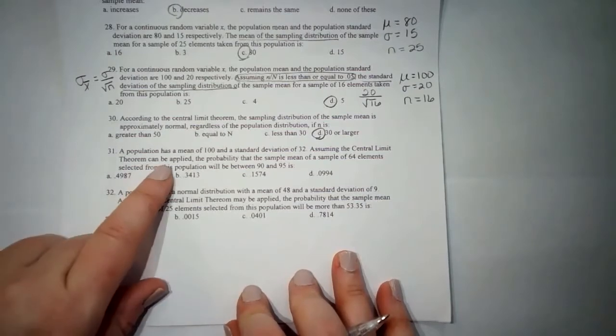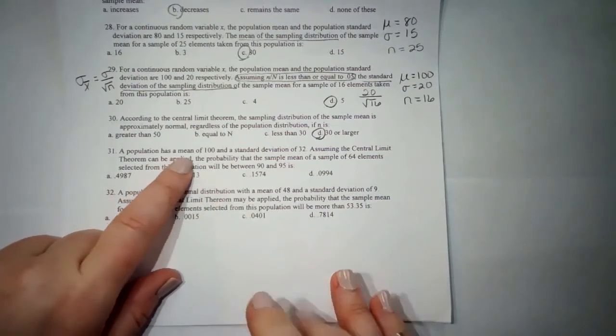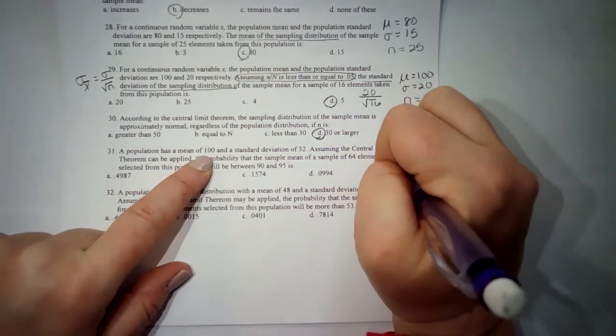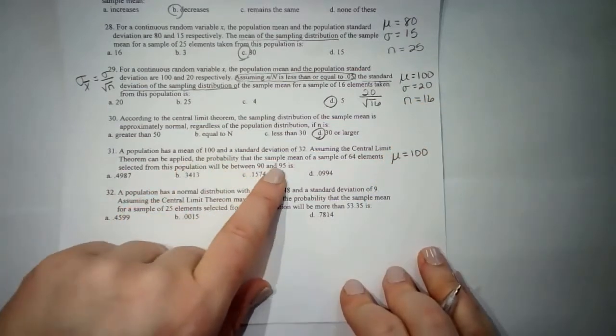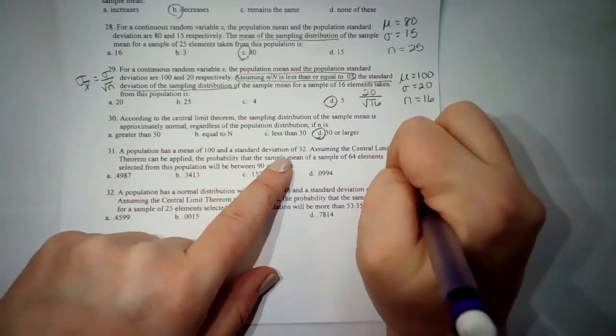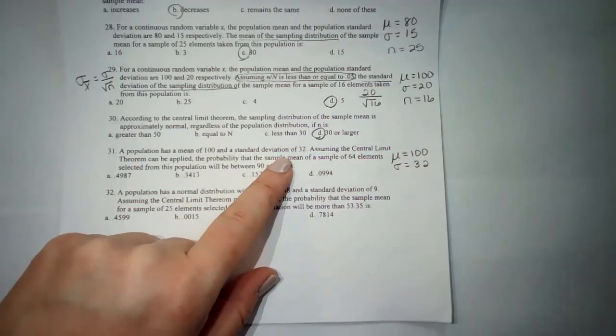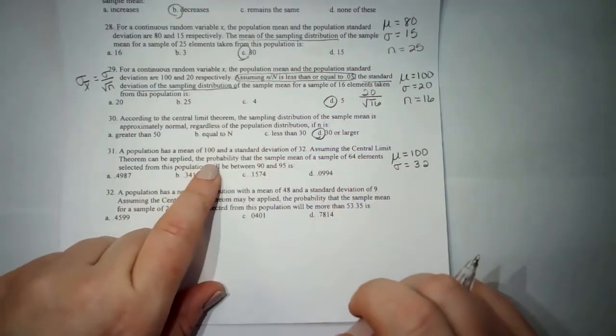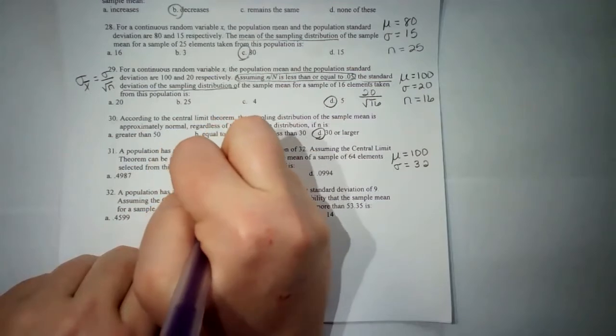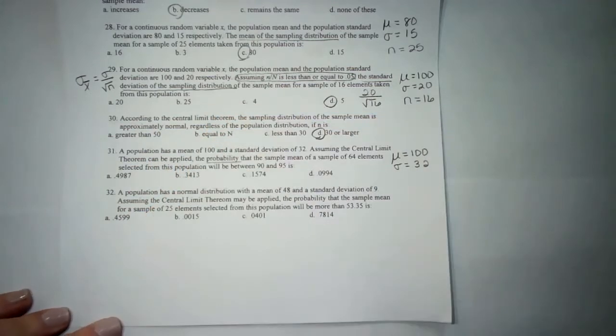All right, so a population has a mean of 100. That's mu. It has a standard deviation of 32. There's your sigma. Assuming we can apply the CLT, it wants the probability. What do we use if it wants the probability? Anybody remember?